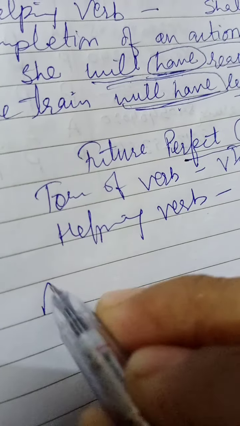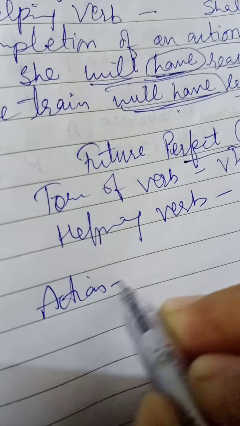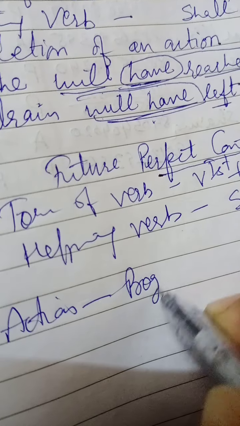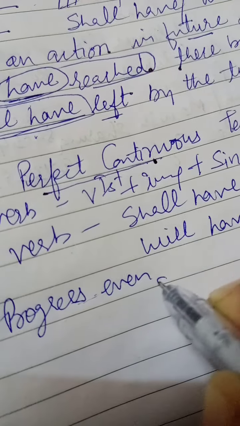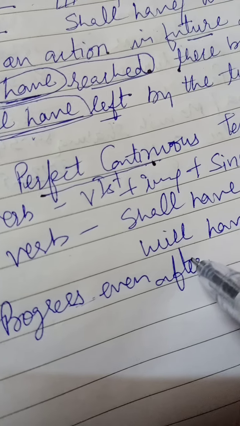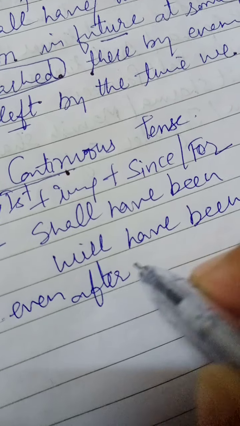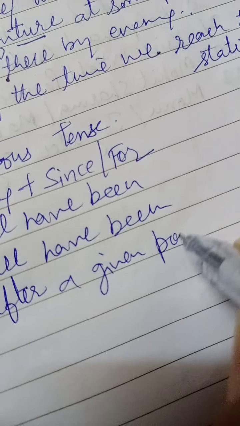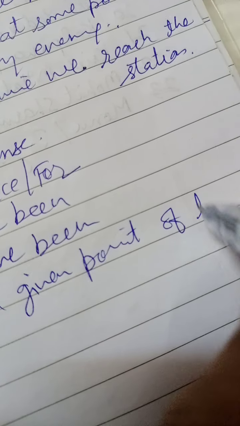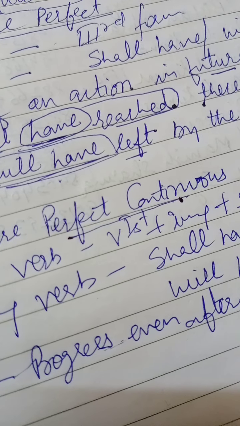Okay, and the action is in progress. Any task is in progress, even after a given point of time.